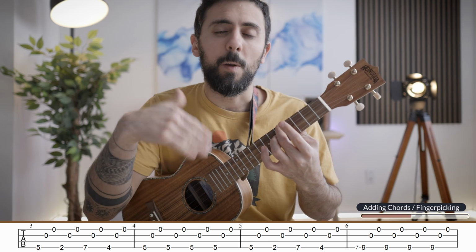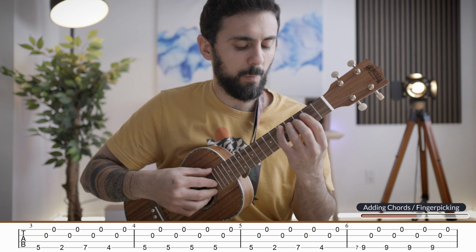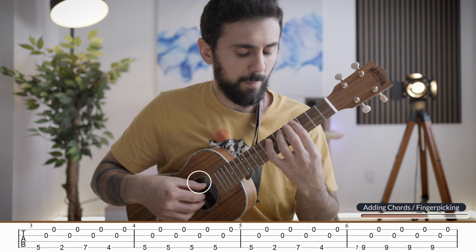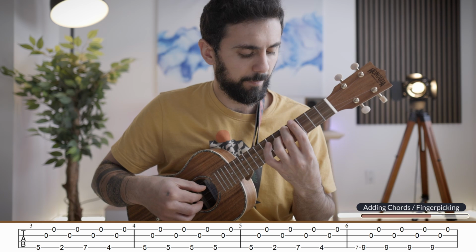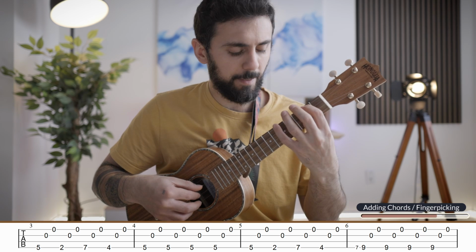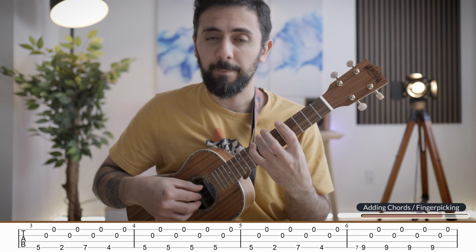That's what I'm thinking when it comes to counting. Technique-wise, I'm just going thumb, index, middle. And I'm making sure that my thumb is the loudest note, so that people can hear it as my melodic line.